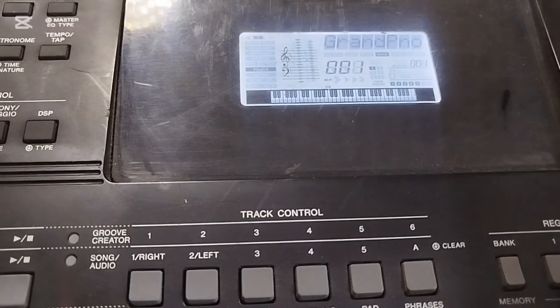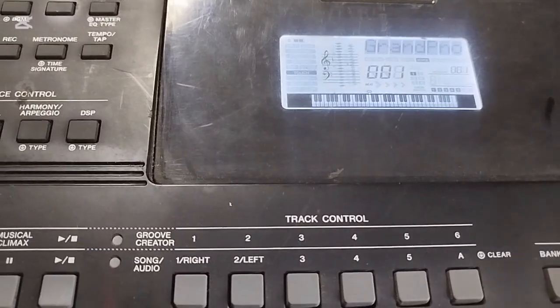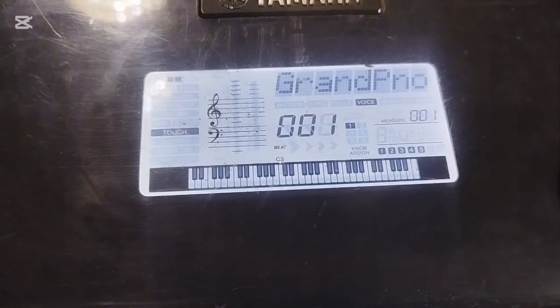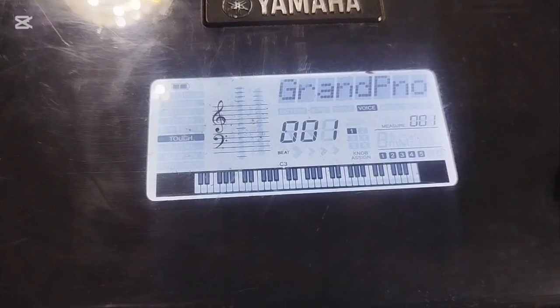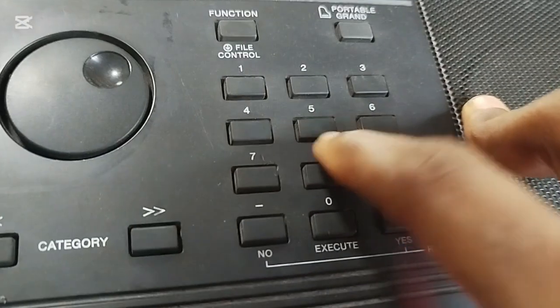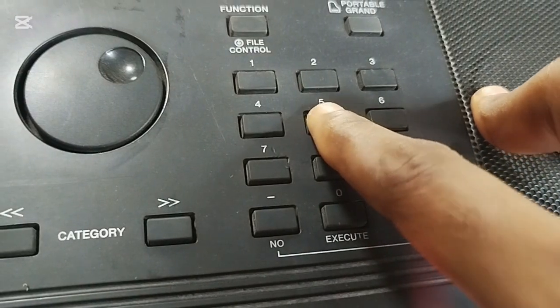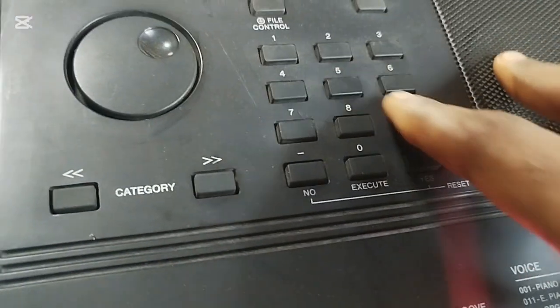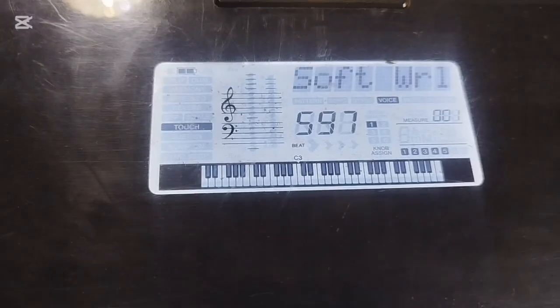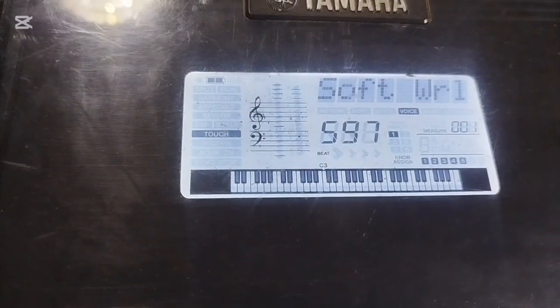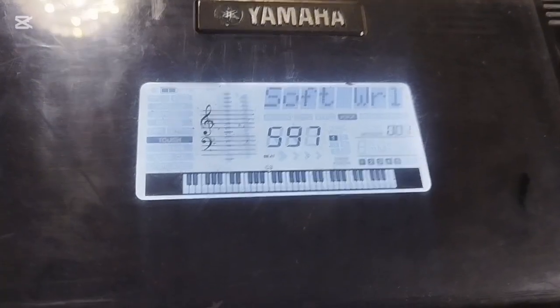So first off, we are going to set our main voice, which is Softwire. It's on 597. To do that, you click it here, 597. Yeah, this is our main voice, which is Softwire. It's not yet set.